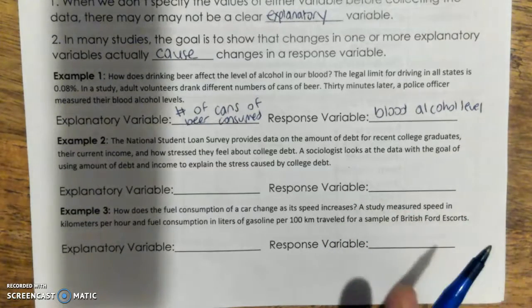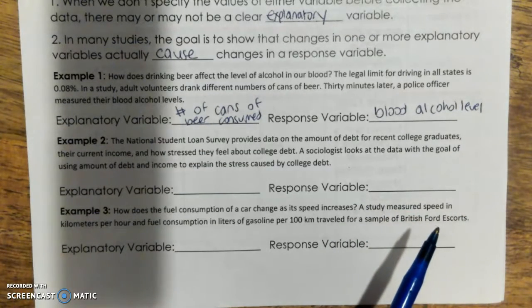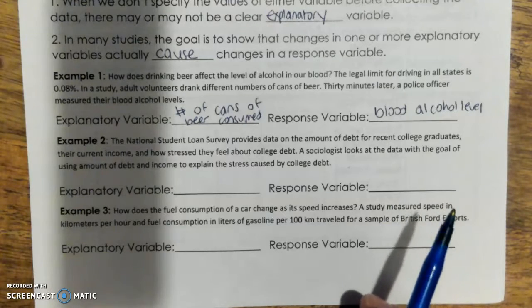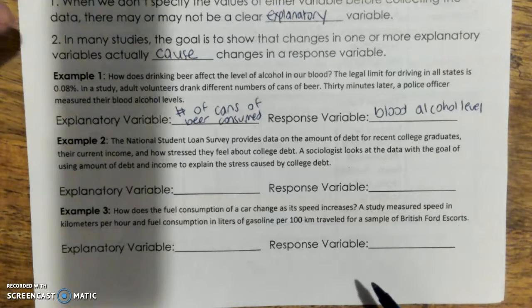All right, go ahead, pause the video and try example 2 and example 3, and then come back when you're done. All right, example 2. The National Student Loan Survey provides data on the amount of debt for recent college graduates and their current income and how stressed they feel about college debt. A sociologist looks at the data with the goal of using the amount of debt and income to explain the stress caused by college debt.